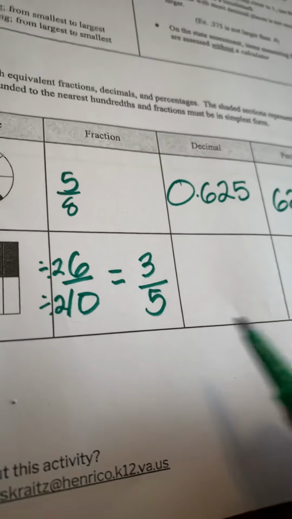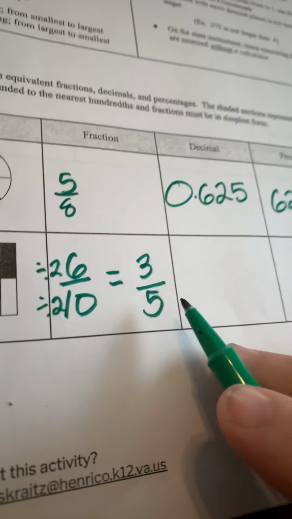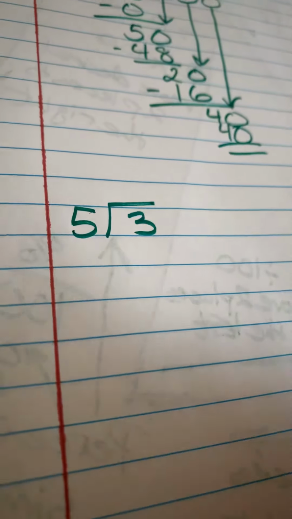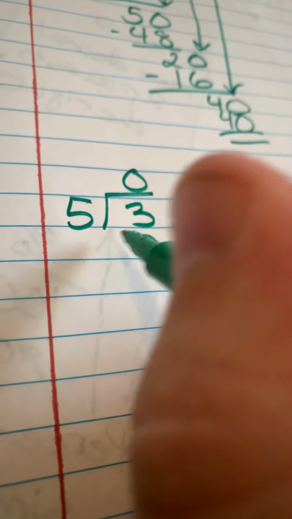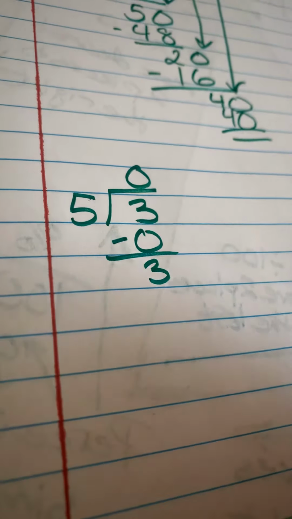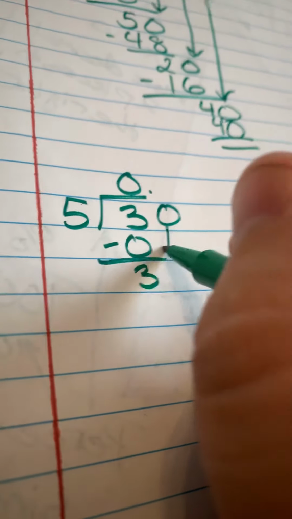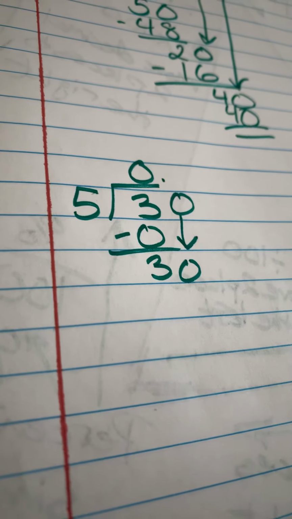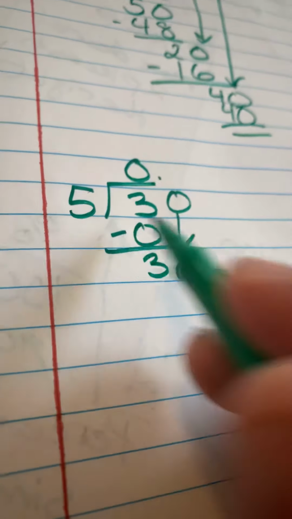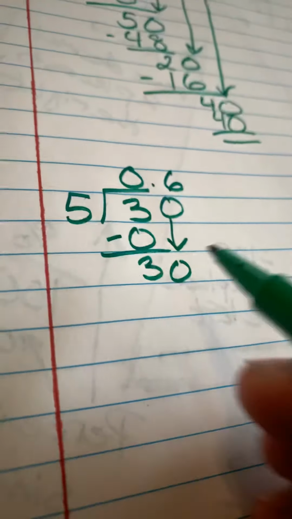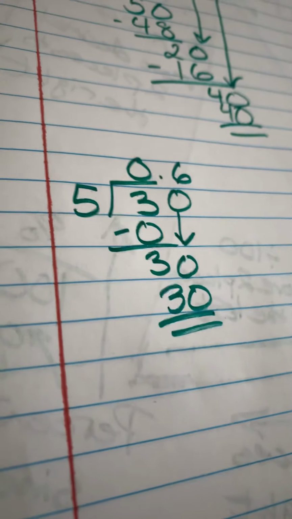All right. So I can make 3/5 a decimal. Again, you may have this one memorized. If not, here we go. So I'm going to divide 5 into 3. 5 will go into 3 0 times. 0 times 5 is 0. 3, add in my decimal. Bring down my 0. 5 will go into 30. 6 times 5 is 30.